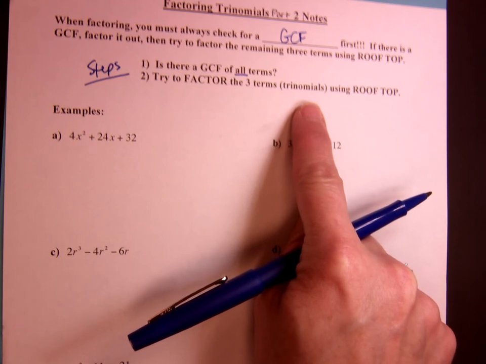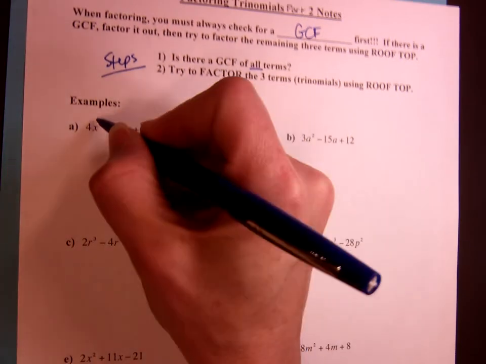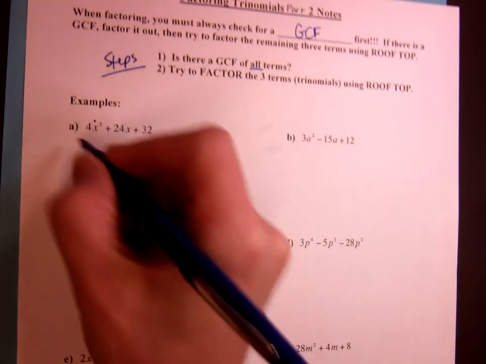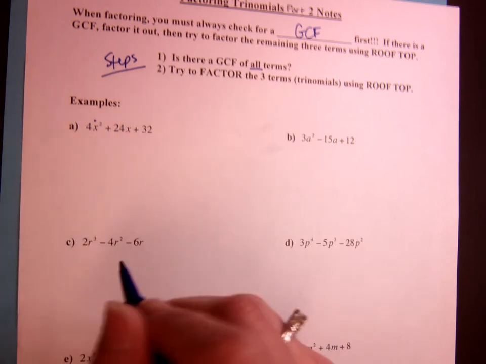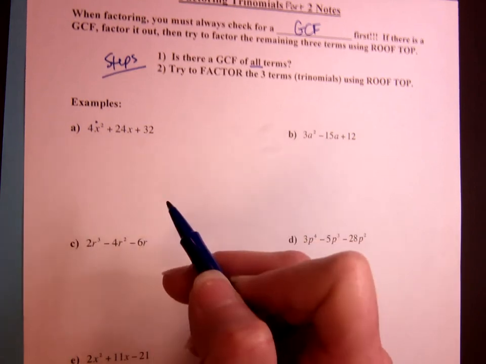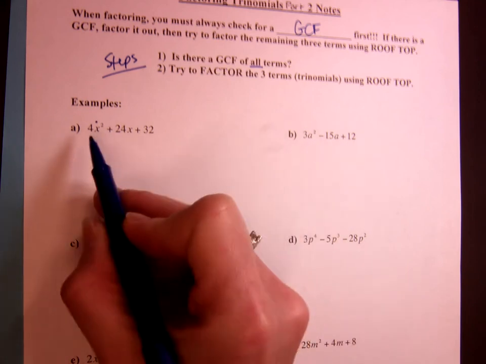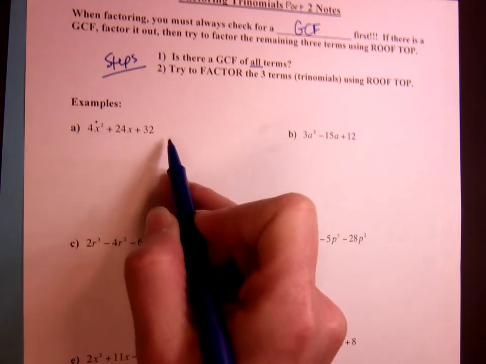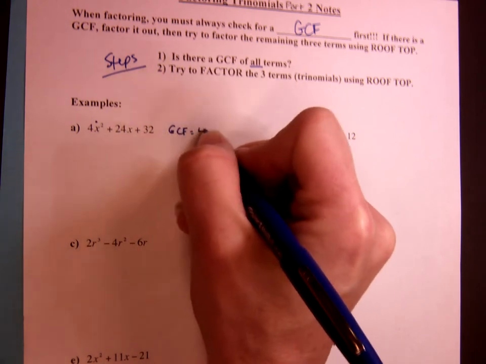So our first goal is to find the greatest common factor of letter A. So remember, we're going to look at each one of them and see if there's any greatest common factor that we can pull out of there. As you look at them, you notice that they all can be divided by 2. Remember, you have to try to go higher than that. So each one of those actually could be divided by 4. So your greatest common factor on this one is 4.